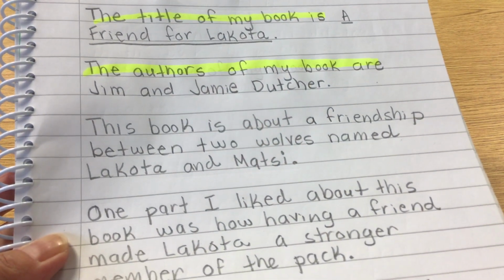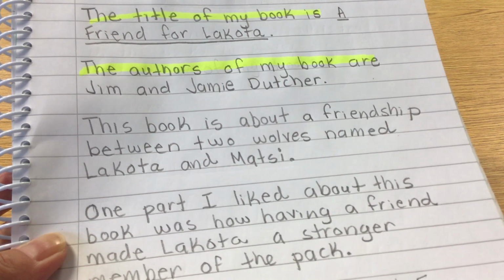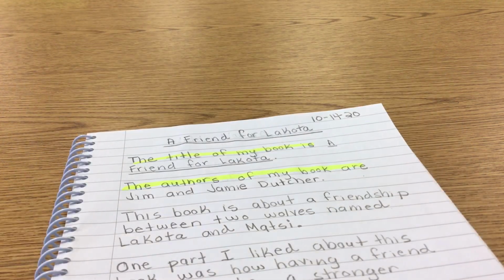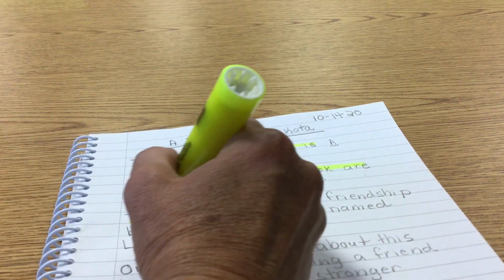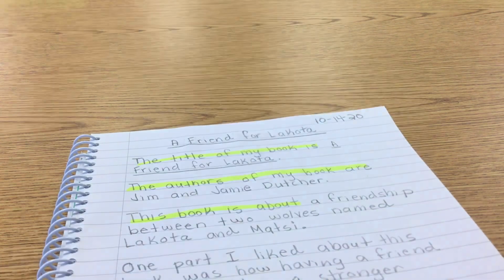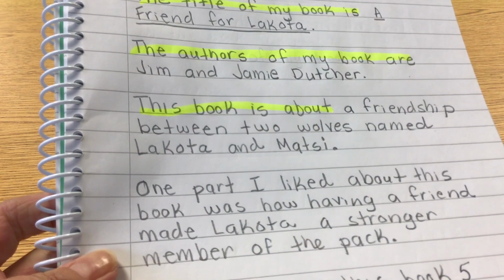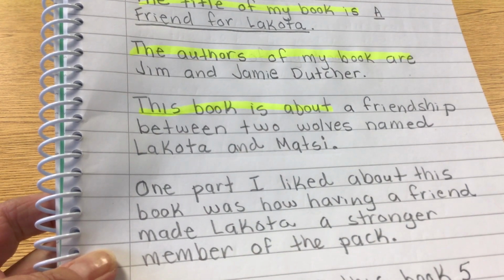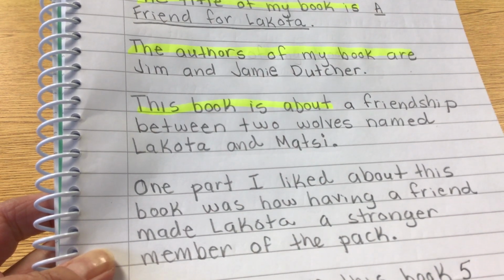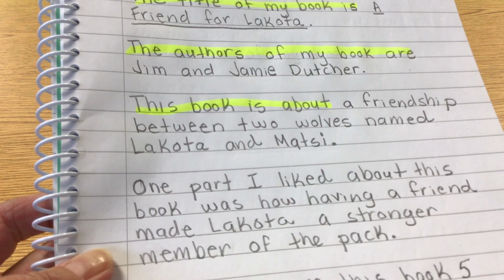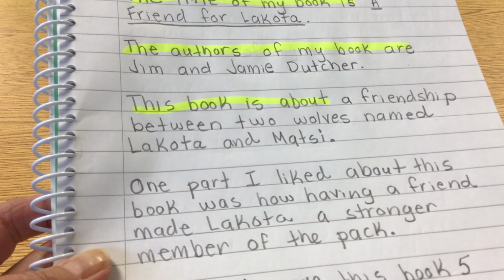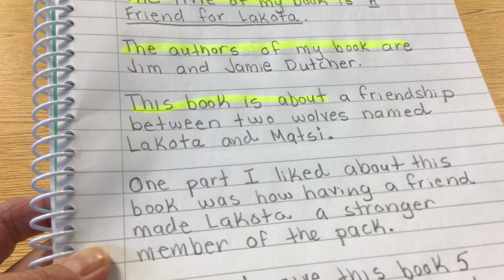The next sentence starter is, this book is about. Now, as I did this part, I had to be careful that I did not reveal the ending. So I put, this book is about a friendship between two wolves named Lakota and Motsi.